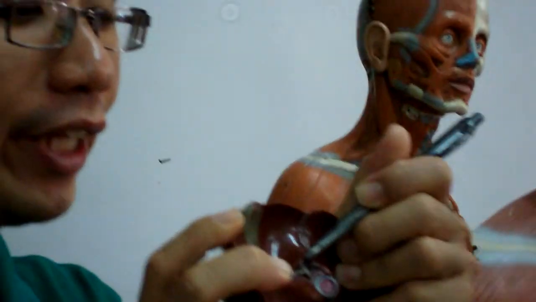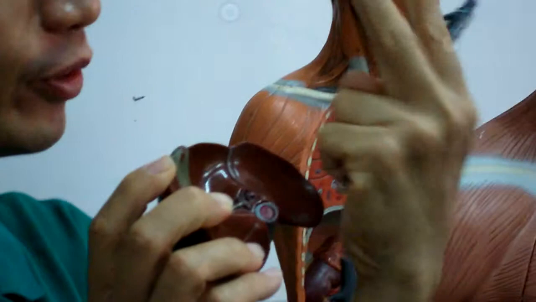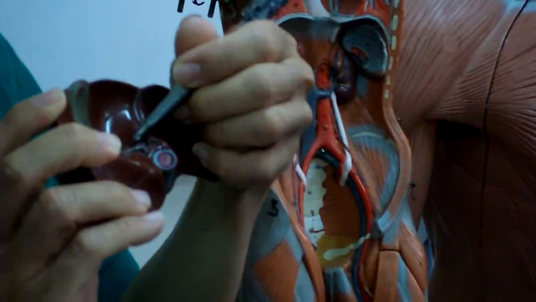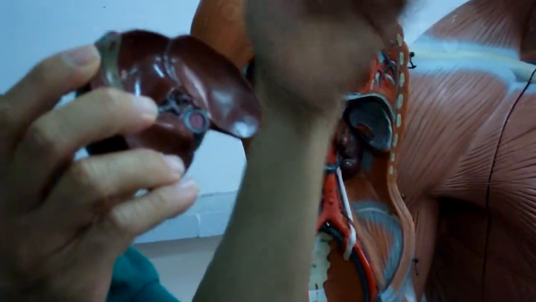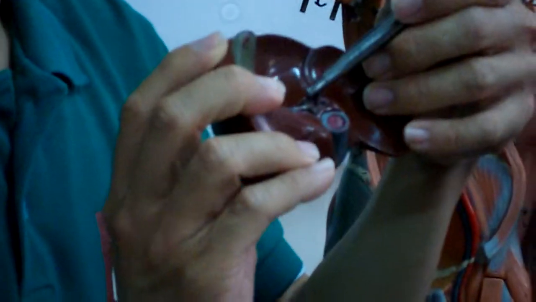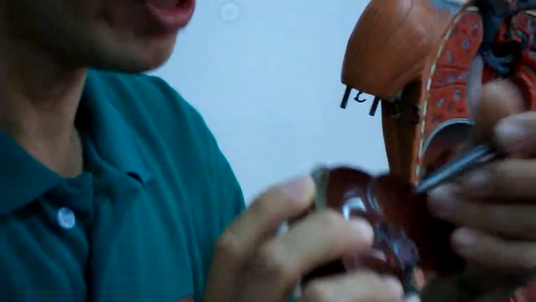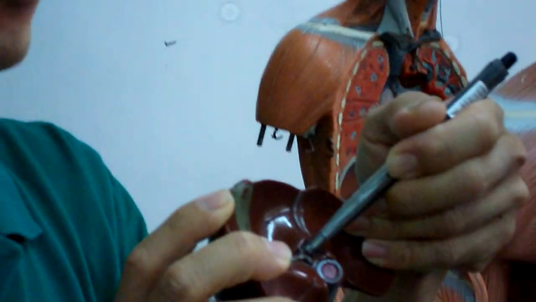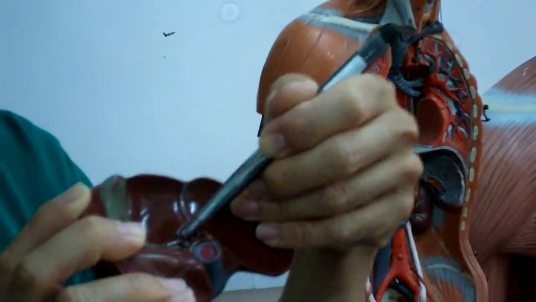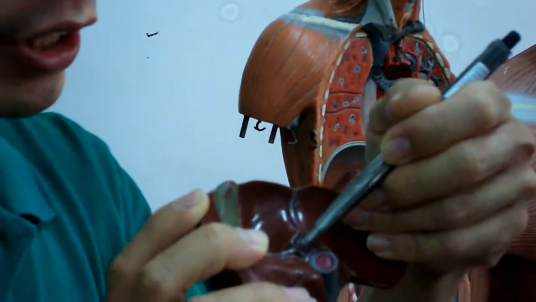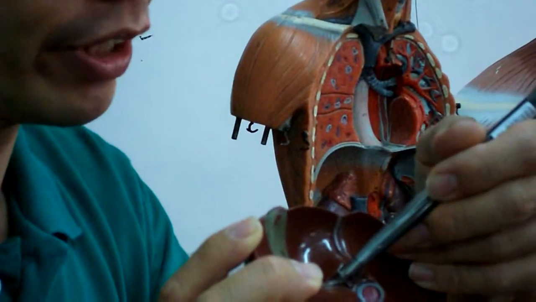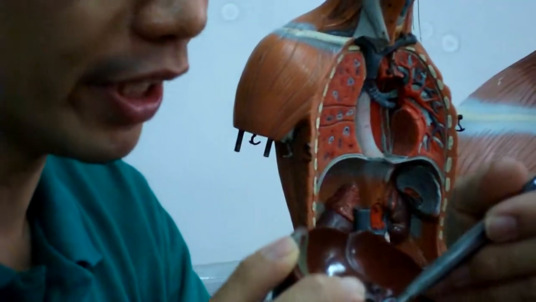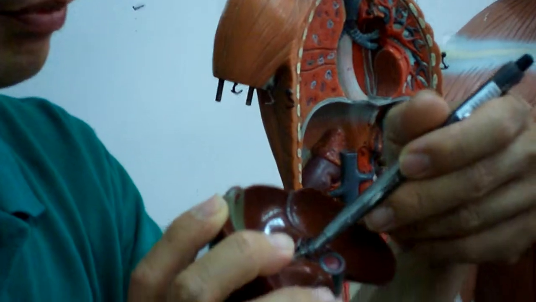From the liver, you have two ducts there, the left and the right hepatic duct. Once they become single, they form your common hepatic duct. Then your common hepatic duct together with your cystic duct fuses together to form your bile duct.